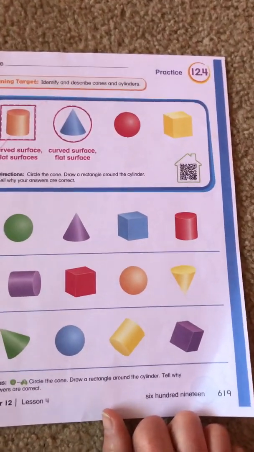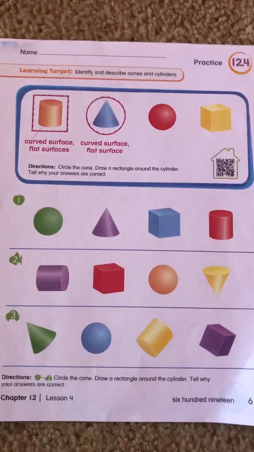This sheet goes in your red homework folder. Good job.